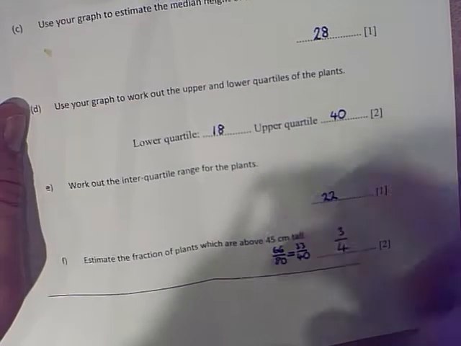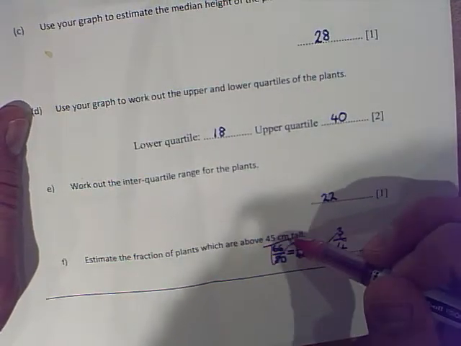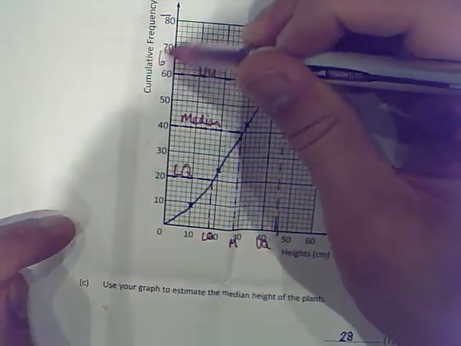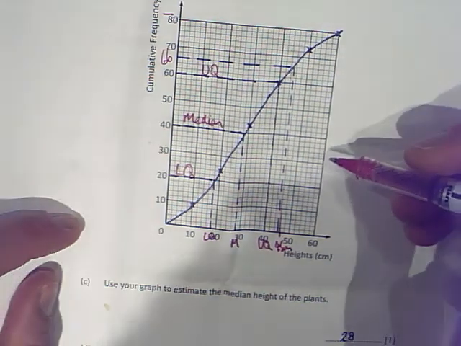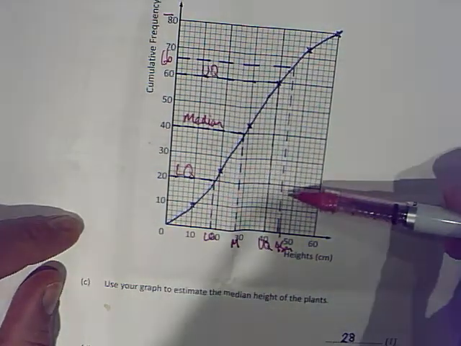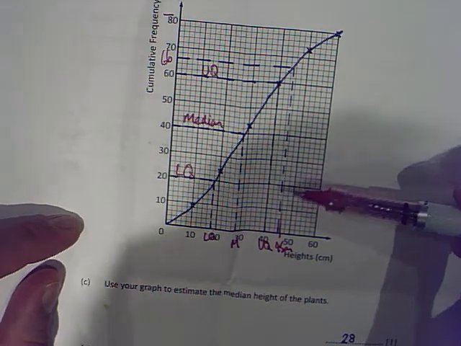The last question is about finding the fraction of plants which are above 45 centimeters tall. Ignore this for a second. 45 centimeters, so we go back to our data and we look where 45 is, and we go up and across as this person has done, and we get a cumulative frequency of 66. Now going from 45 centimeters and getting a cumulative frequency of 66 means there are 66 people who got up to 45 centimeters. The question asks what fraction got over 45 centimeters.